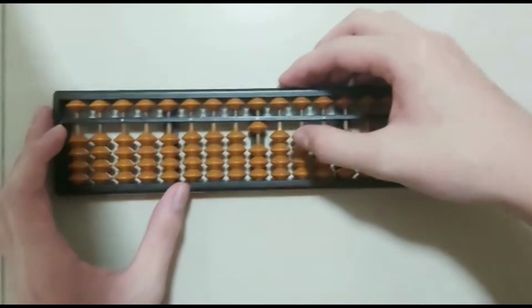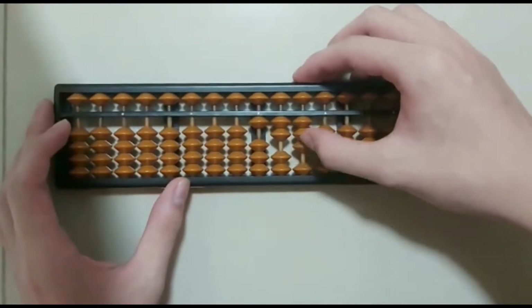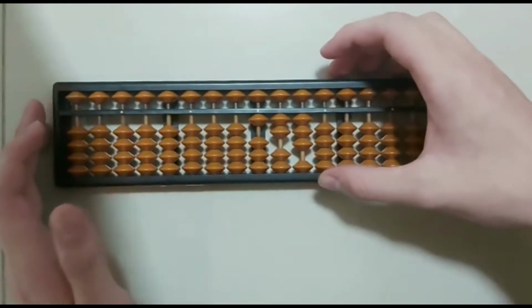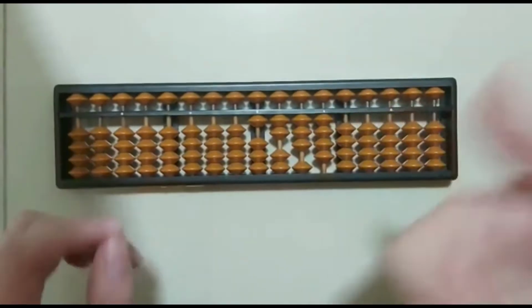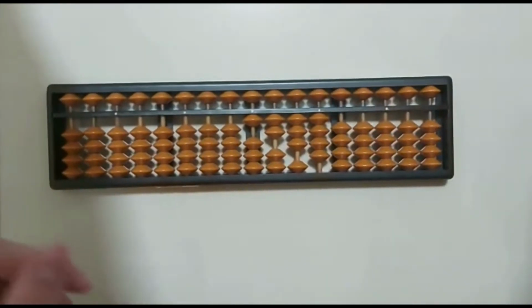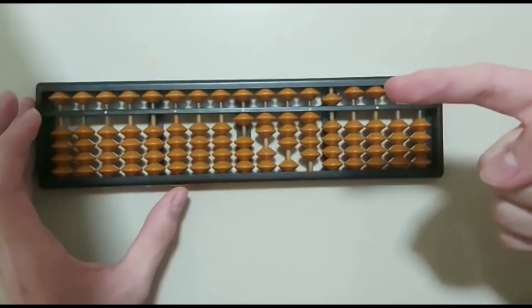To set 2, 2 1 beats are pushed up. To set 3, 3 1 beats are pushed up. And to set 4 on the abacus, I push up 4 1 beats. Notice how I use my right thumb to add the 1 beats. Next, I am going to set 5 by pushing 1 5 beat down using my right index finger.